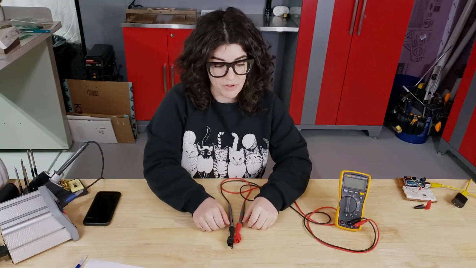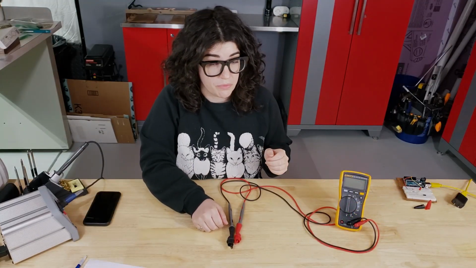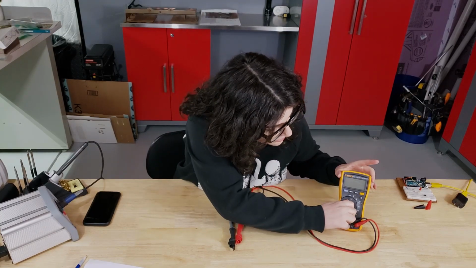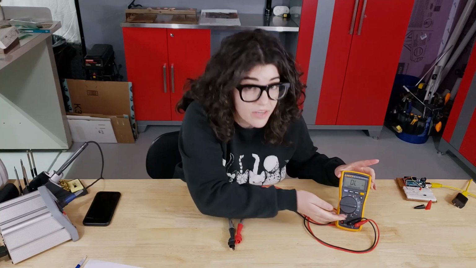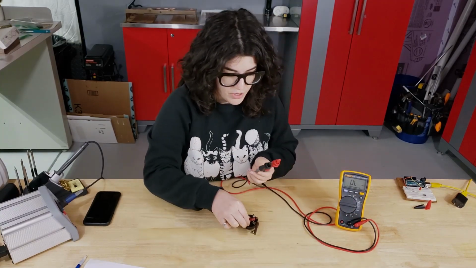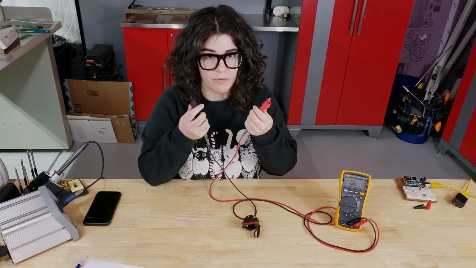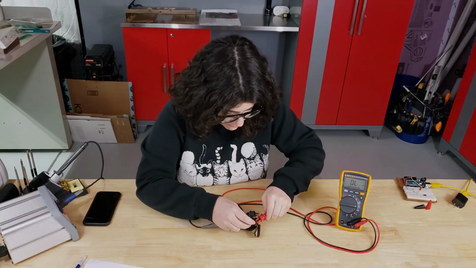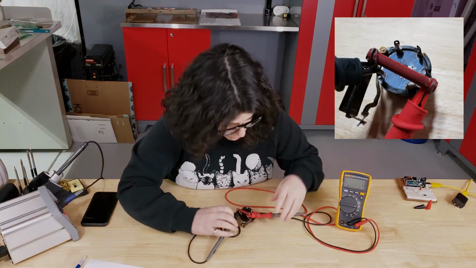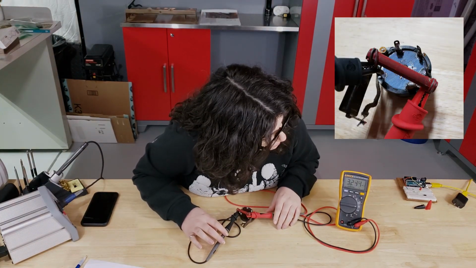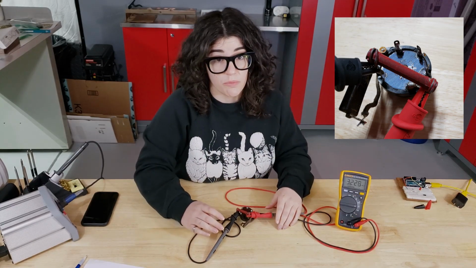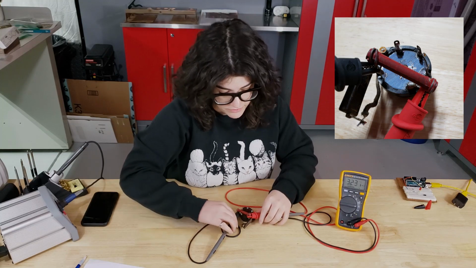Okay, so we're going to measure the resistance of some of the resistors we looked at earlier. To do this, we're going to use our multimeter and we're going to set it to the omega or ohm symbol. We're going to take our probes outfitted with alligator clips and affix them to the terminals of the resistor. So this resistor measures about 3.2 mega ohms. That's a lot of resistance.